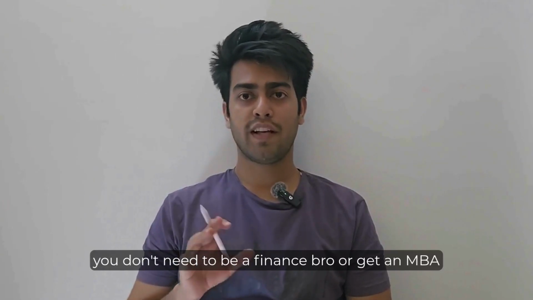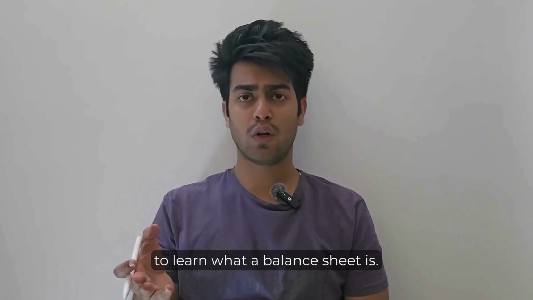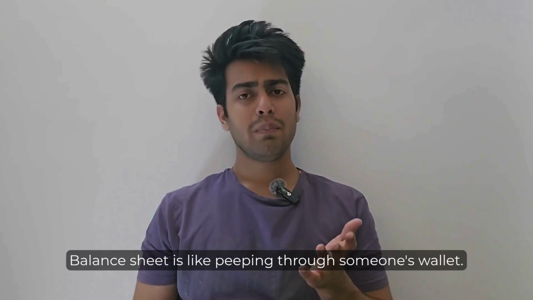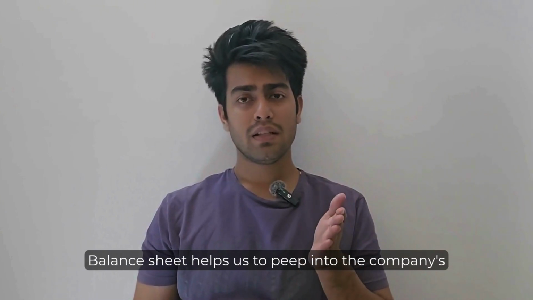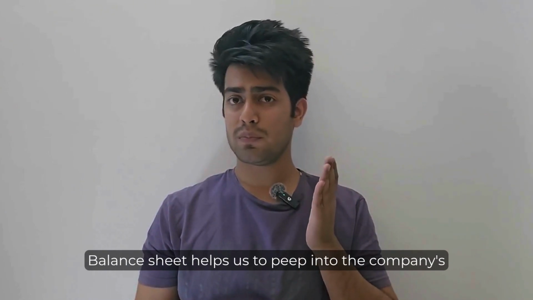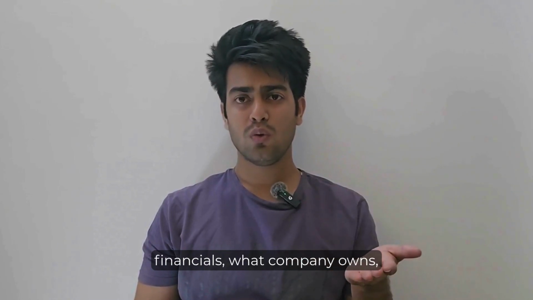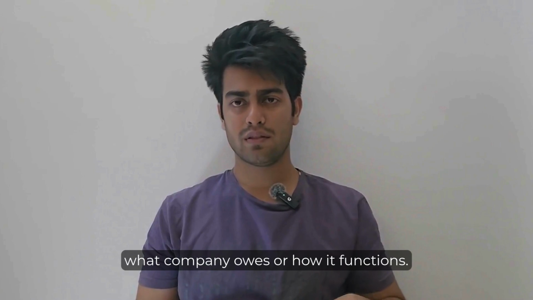You don't need to be a finance pro or get an MBA to learn what a balance sheet is. A balance sheet is like peeping through someone's wallet. It helps us peep into the company's financials, what the company owes, and how it functions.